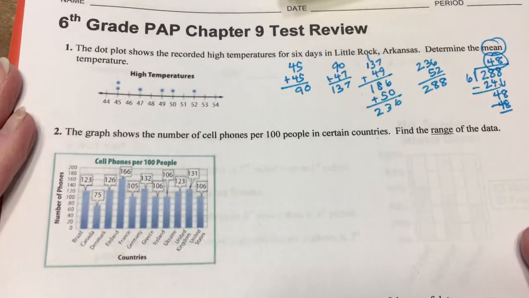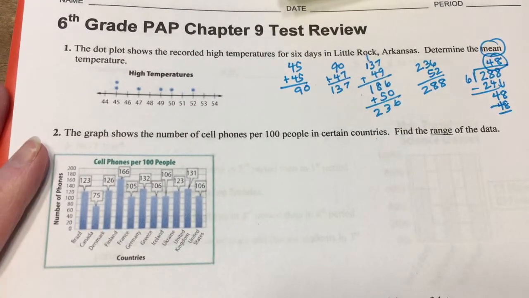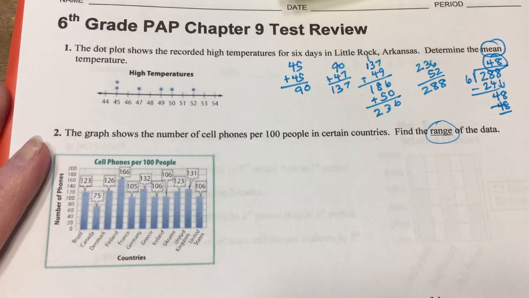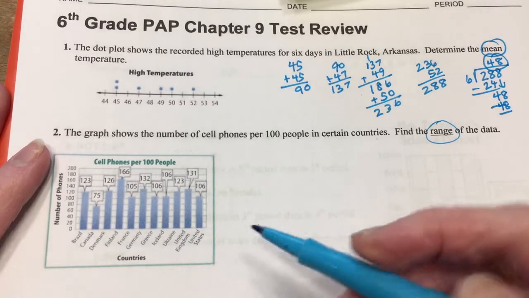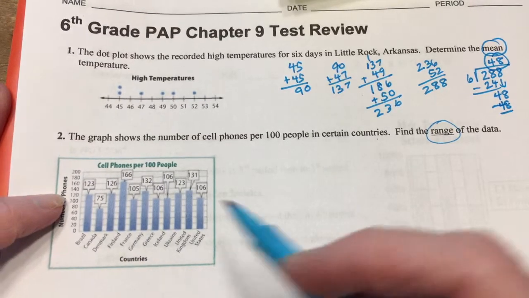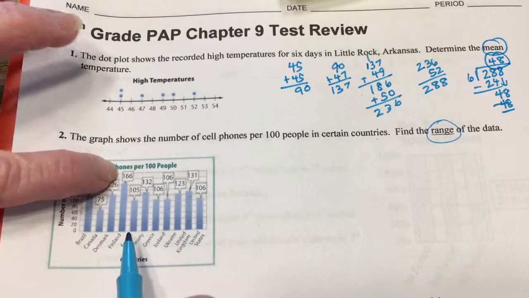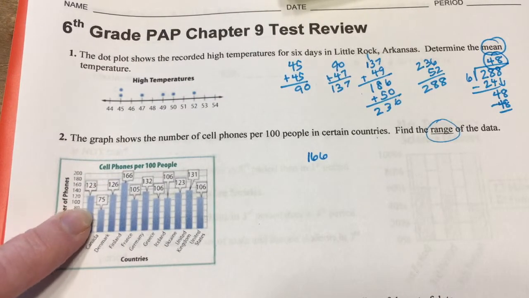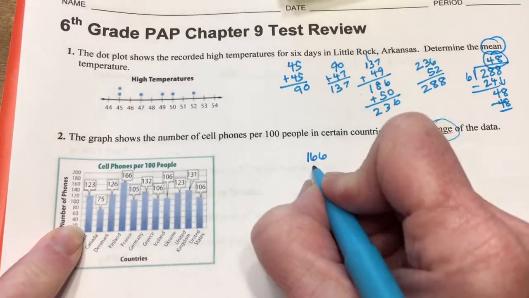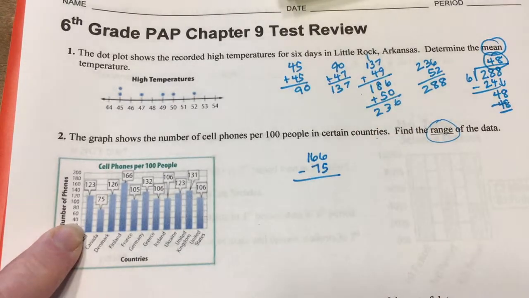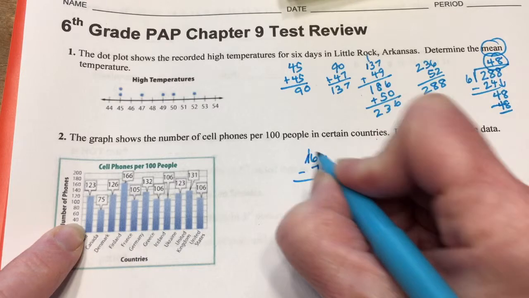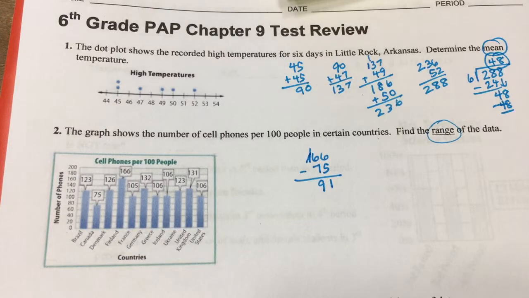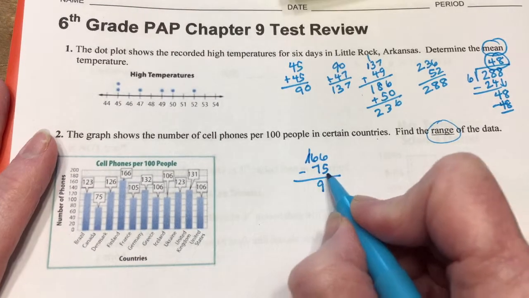All right, number 2. The graph shows the number of cell phones per 100 people in certain countries. Find the range of the data. So this time I'm looking for the range. That's the highest value minus the lowest value. If I look at my graph, I can see the highest bar here is 166. And then the lowest value here is 75. So if I go ahead and subtract those, 6 minus 5 is 1. Then I have to borrow, 16 minus 7 is 9. So the range of the data is 91.